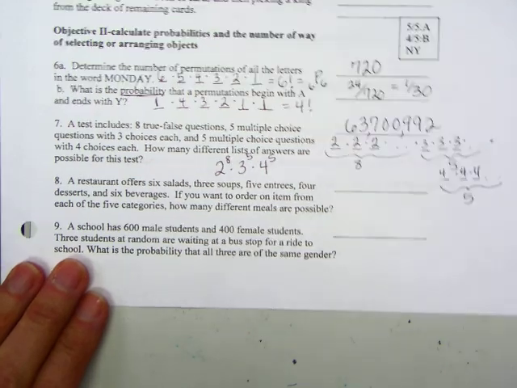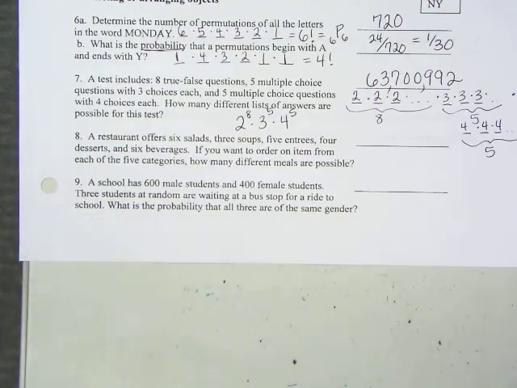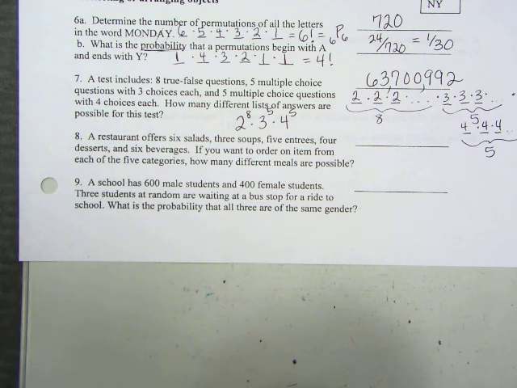Number 8 says a restaurant offers 6 salads, 3 soups, 5 entrees, 4 desserts, and 6 beverages. If you want to order one item from each of the 5 categories, how many different meals are possible? Please decide what you think is correct for number 8.